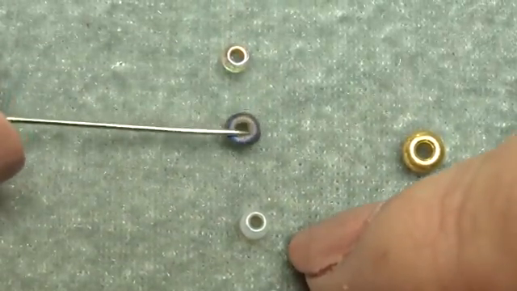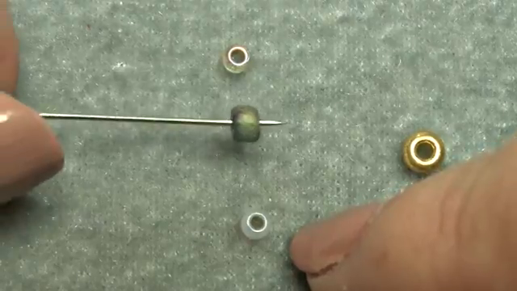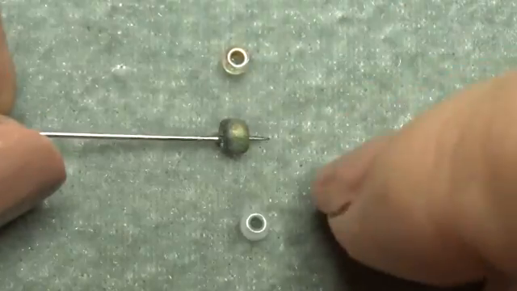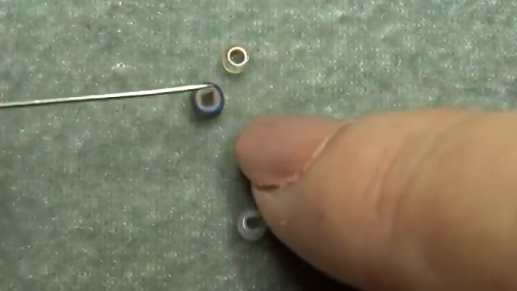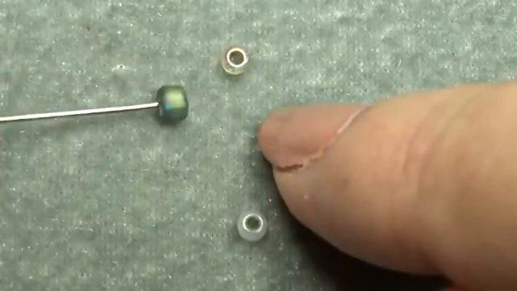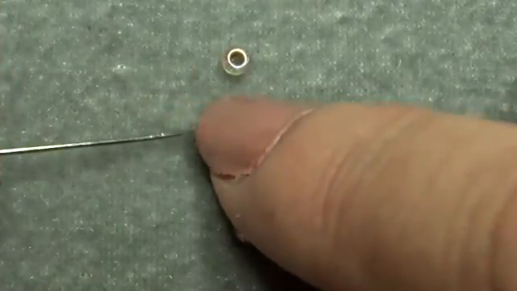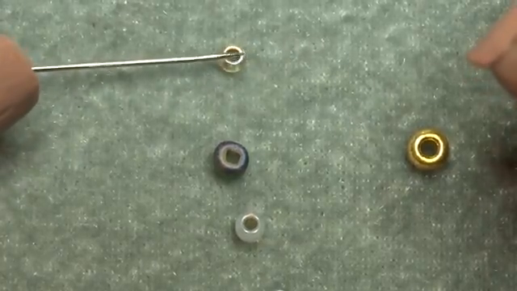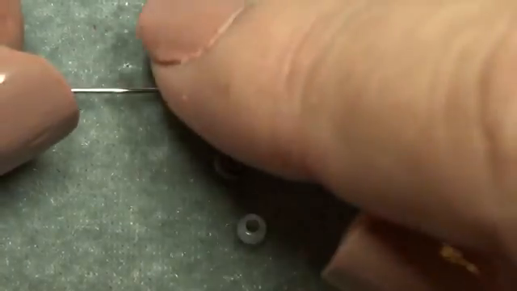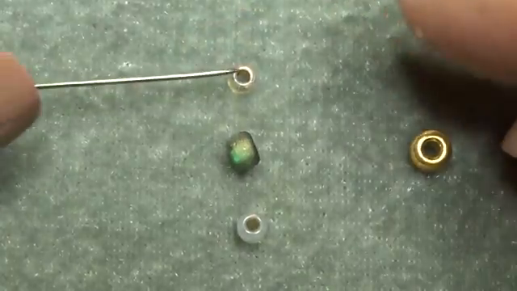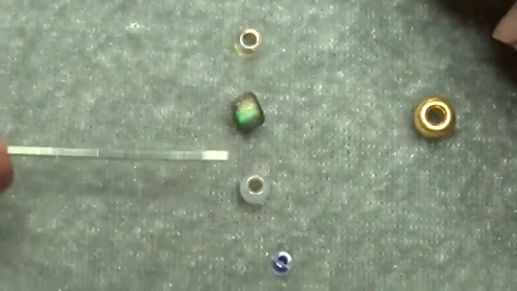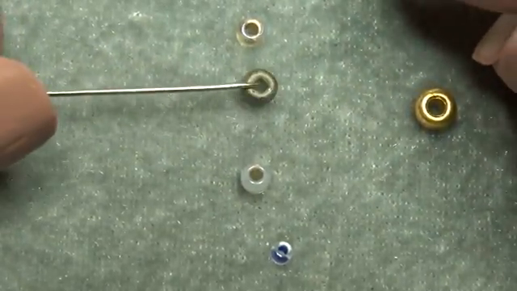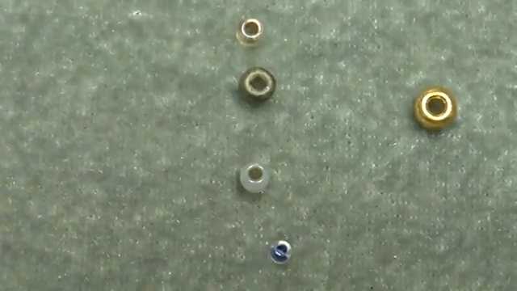The next bead is a multicolored blue-green bead, and it has a gold lining. This last bead is again clear, and it is lined with gold. So a bead can either be clear and lined, or it can have a color and be lined.